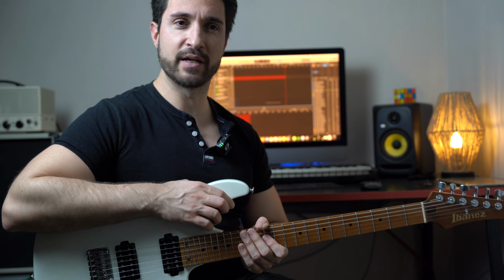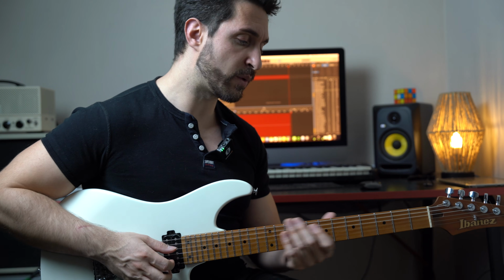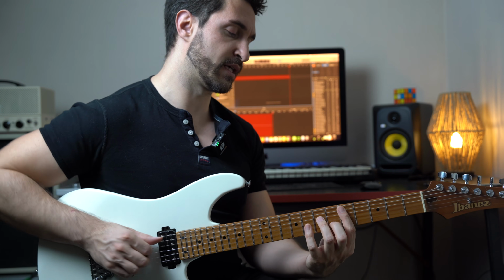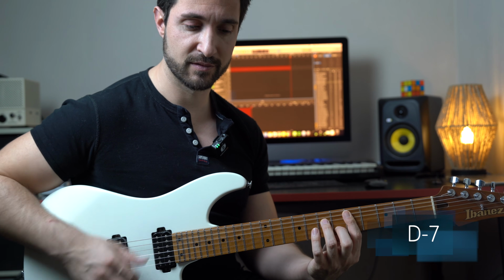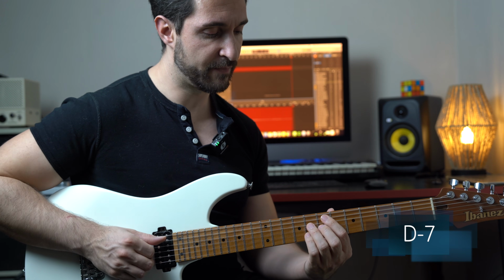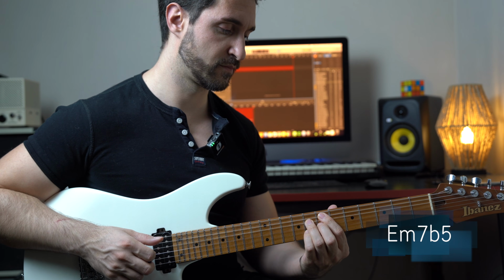So before getting into the concept of the Tritone substitution, we have to explain the chord progression that I played before. So I was playing over the chords D minor 7, E minor 7 flat 5, and A 7th.